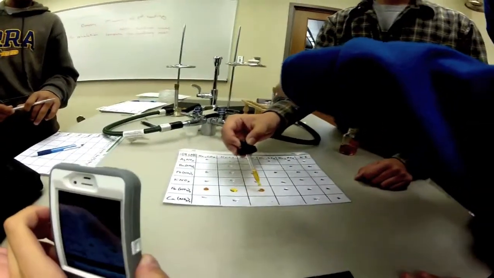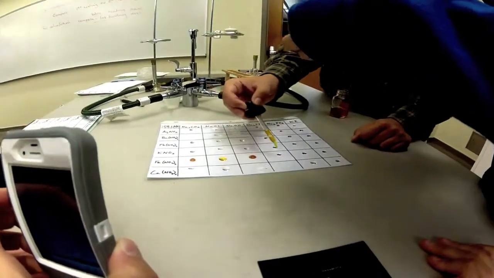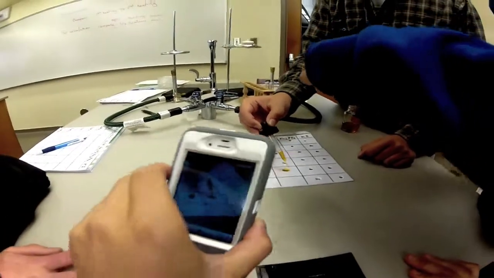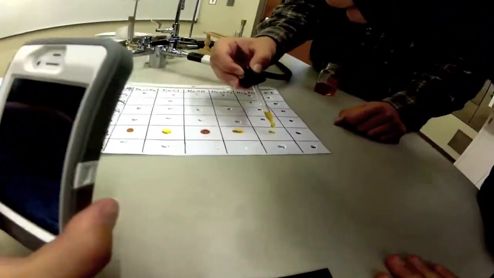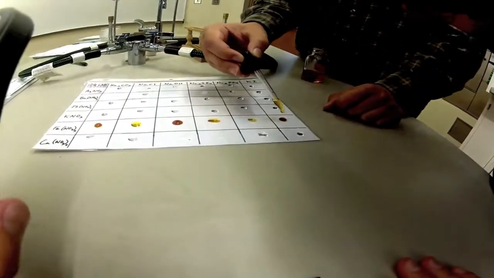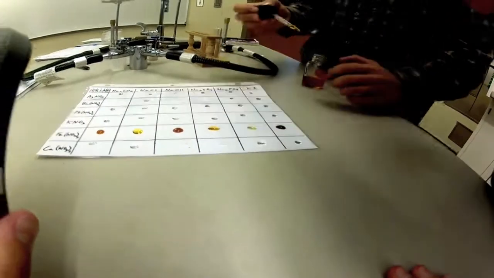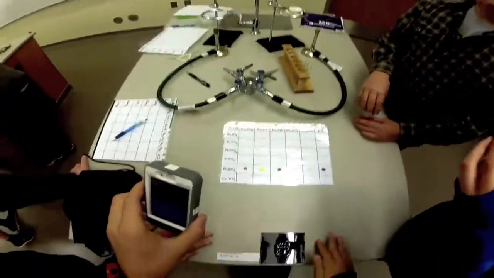The evidence of a chemical reaction here is the obvious change in color and the noticeable texture change in some of these, where some of them get that thicker look and the deep color change.